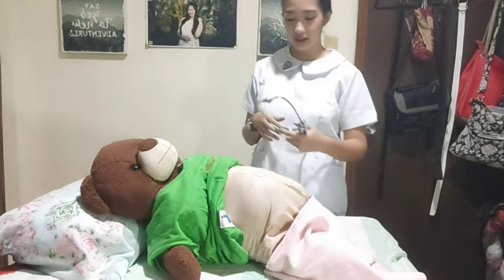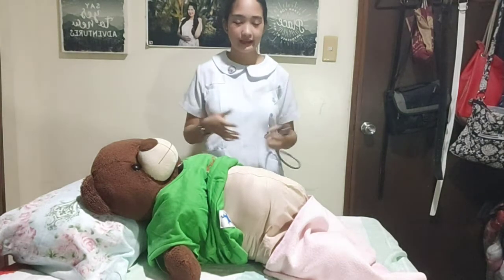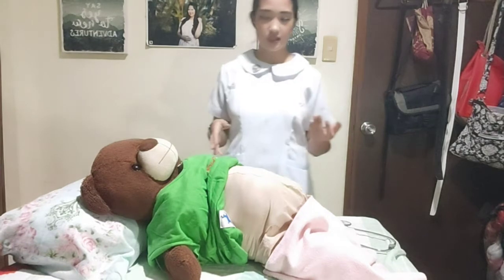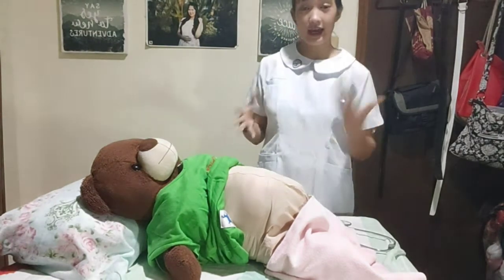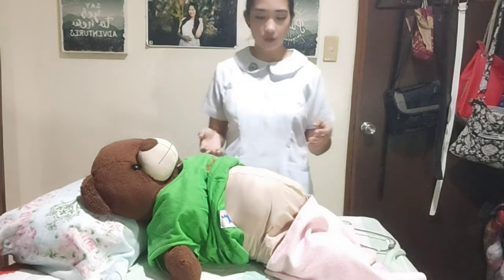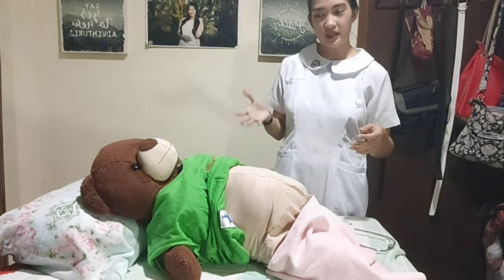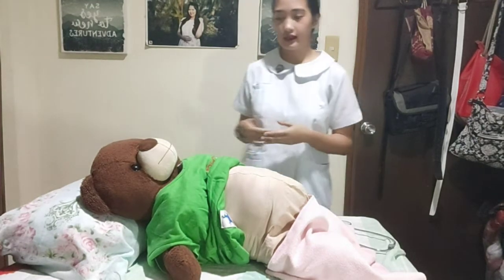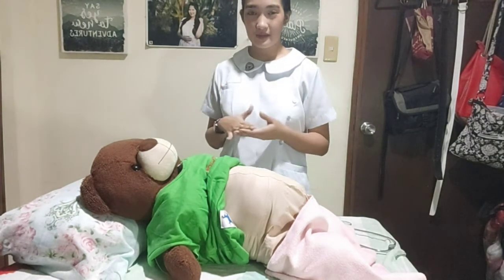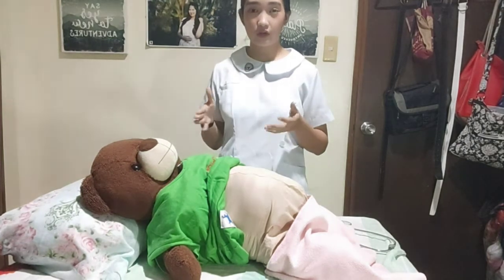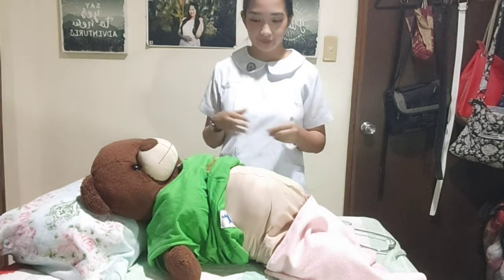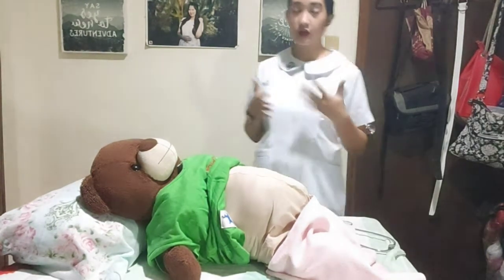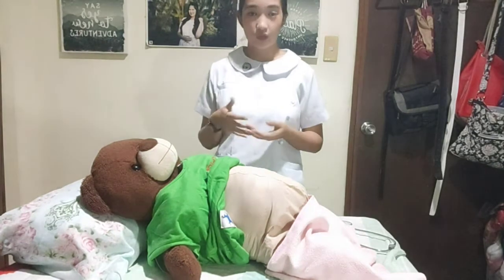Fetal heart rate monitoring is very important because it will be helpful if the patient has a high risk pregnancy. The patient may have diabetes or high blood pressure that also risks the baby in developing or growing. It is also important in preventing complications to the fetus throughout the pregnancy.